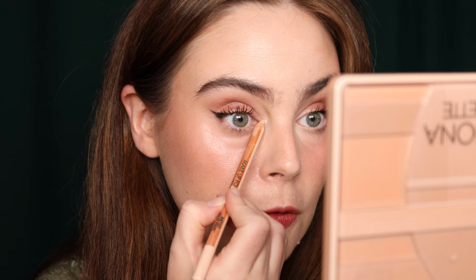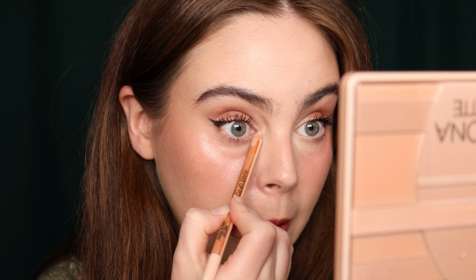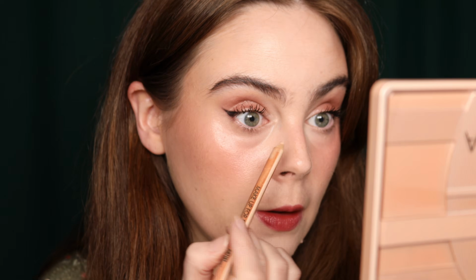And then a really nice finishing touch to add contrast to any makeup look is to go in with a beige pencil. This has always been my little trick. You can add it to the inner corner, which is my favorite, because I don't like sparkle in the inner corner for me with my deep set eyes.